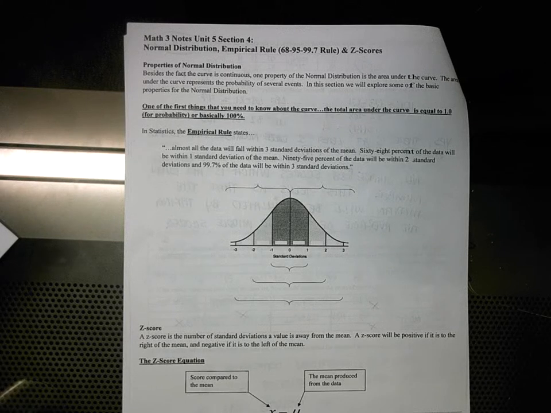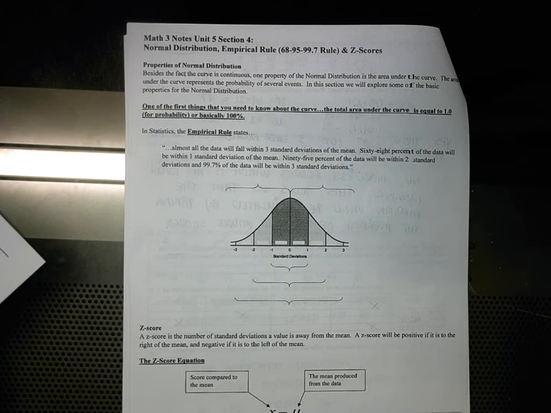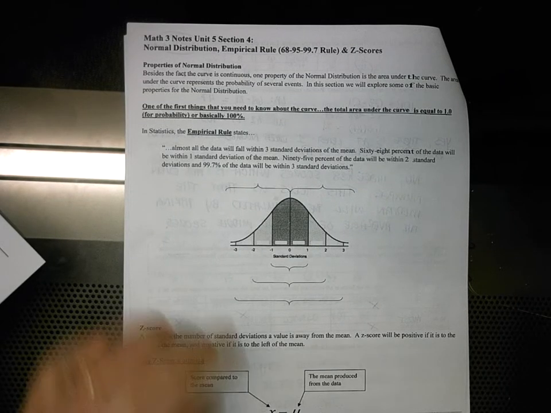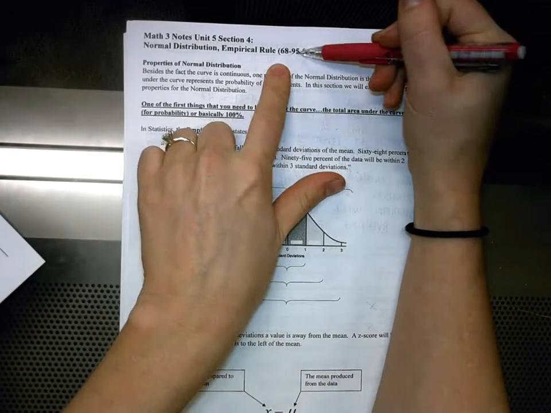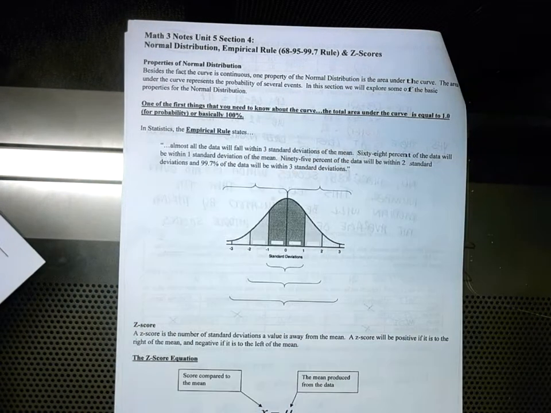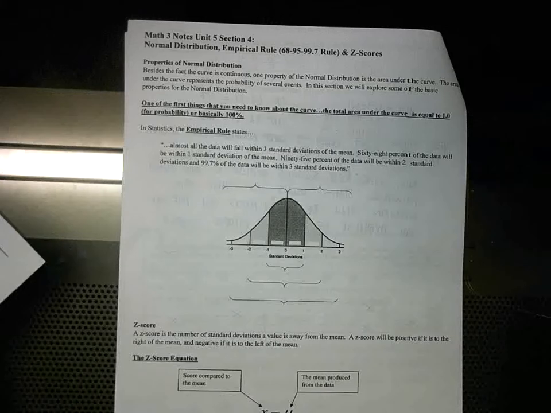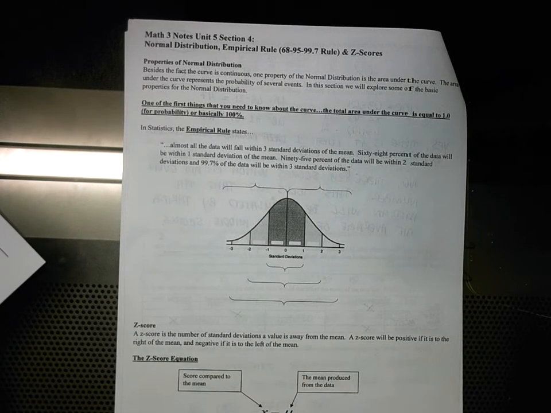Okay, these are the Math 3, Unit 5, Section 4 notes. Today we're talking about normal distribution, the empirical rule, also known as the 68, 95, 99.7 rule, and z-scores. These all go hand in hand, so it seems like a lot, but we'll use all of them together.